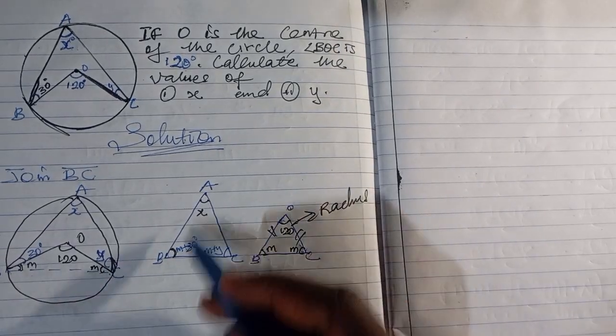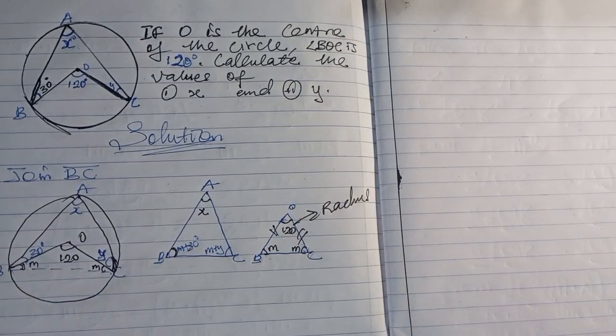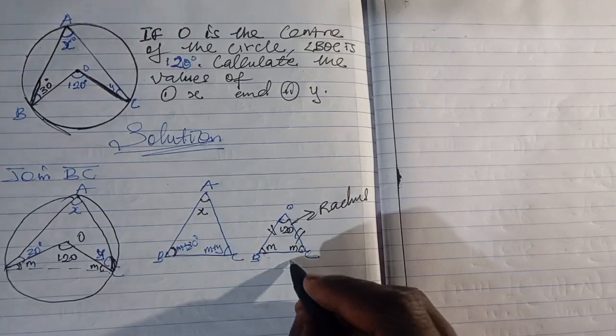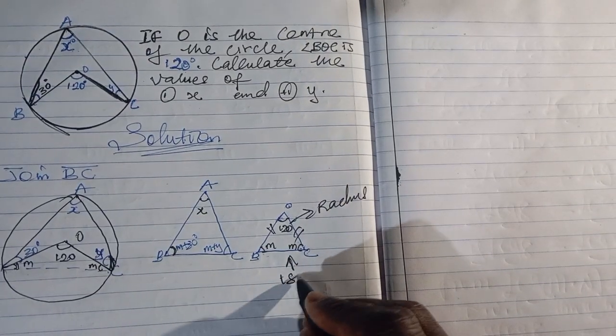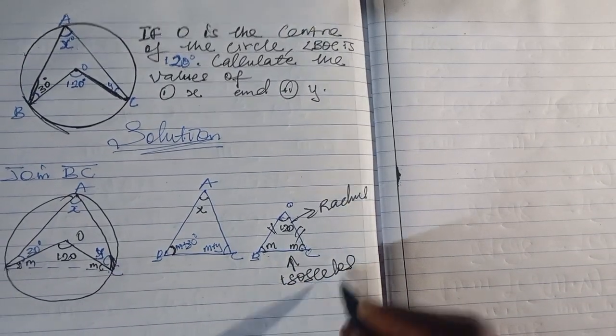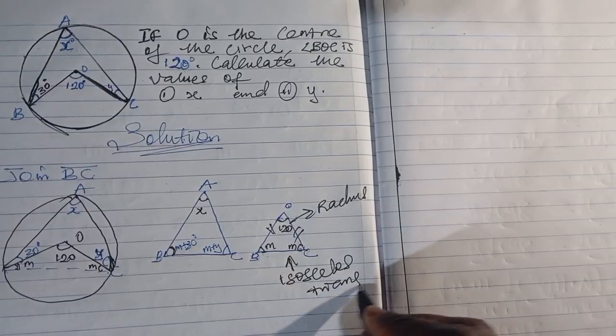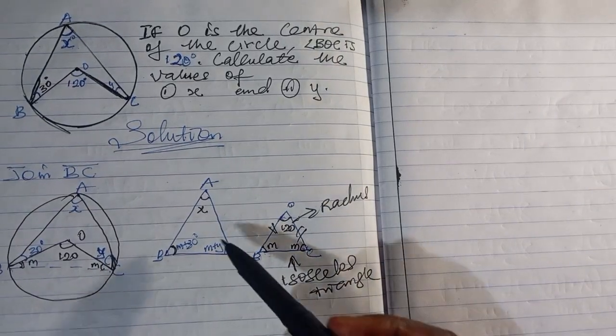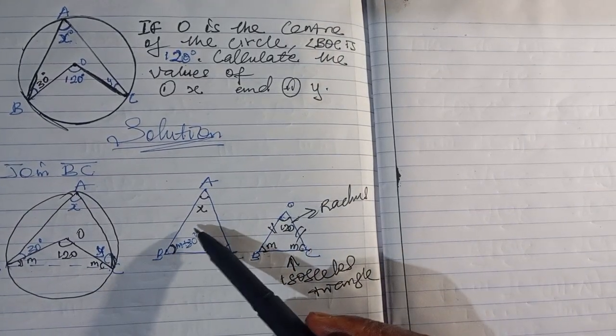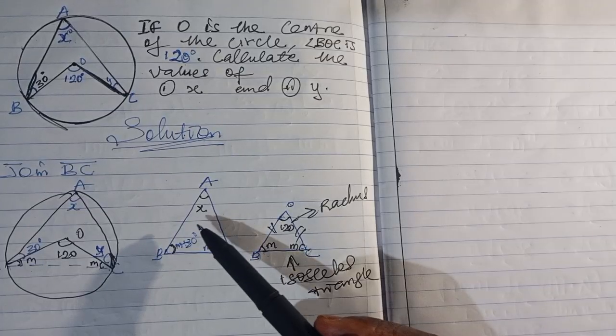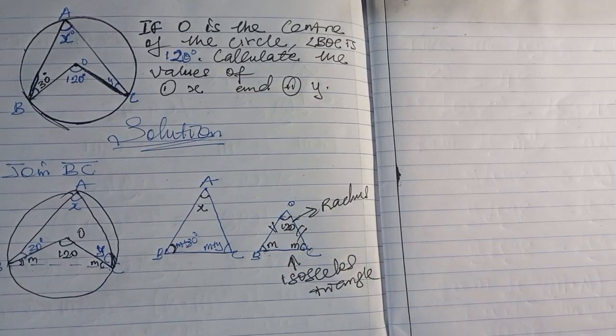Remember, the angles in a triangle sum to 180 degrees. This one is an isosceles triangle. We don't know the nature of this other one. After solving, we'll know whether it's scalene or an isosceles triangle.